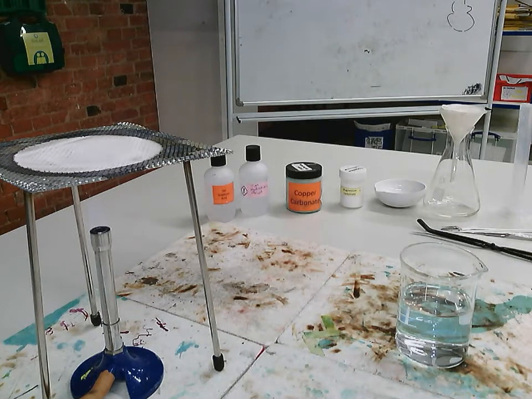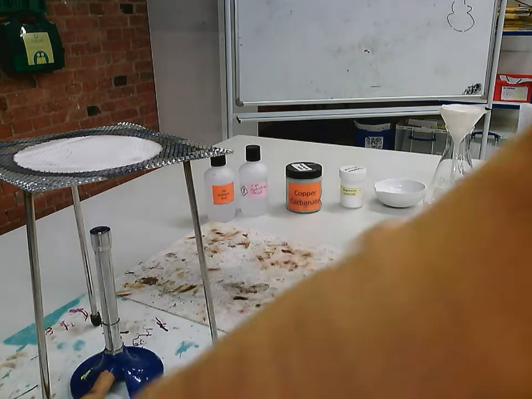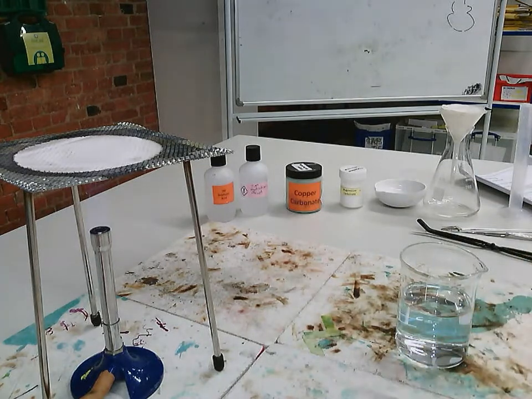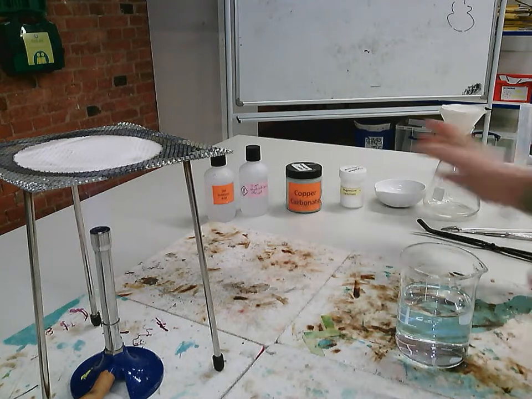Okay, this is a video for the required practical making copper sulfate crystals. So as part of your required practical, you have to make copper sulfate crystals, and they give you a range of things to do that.